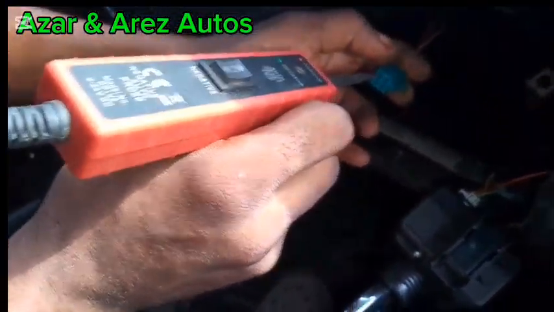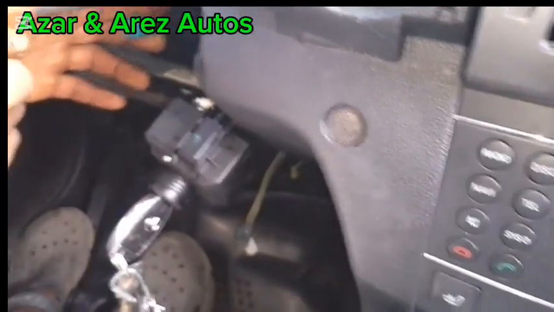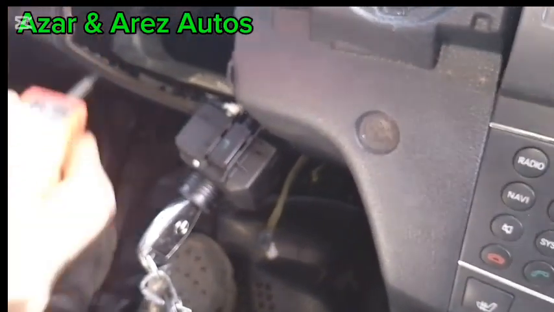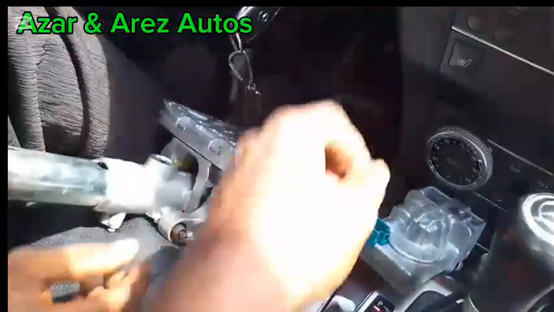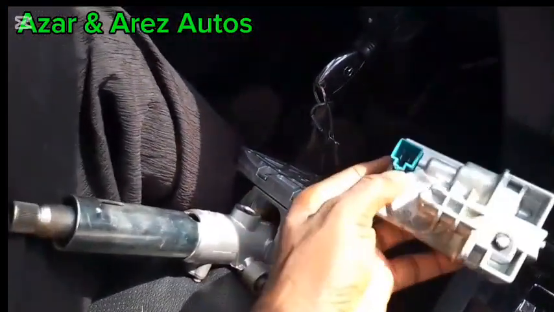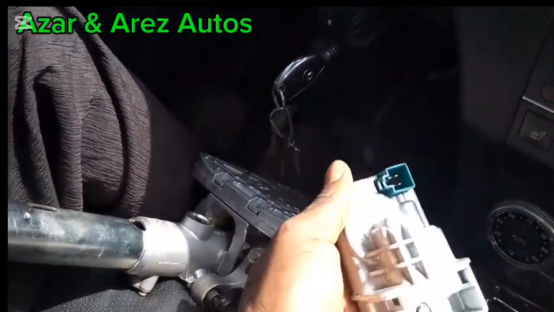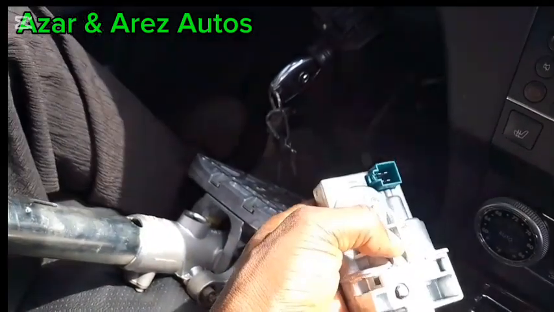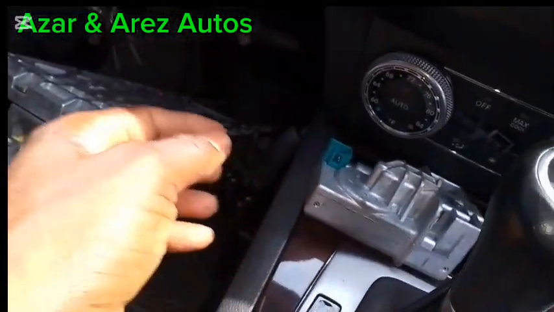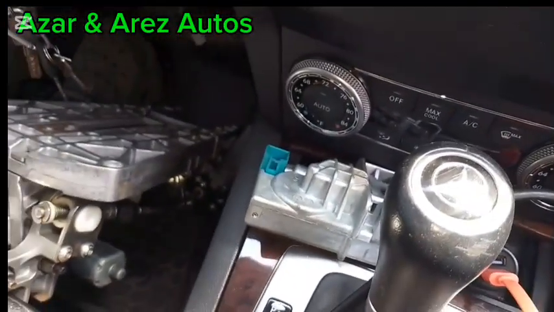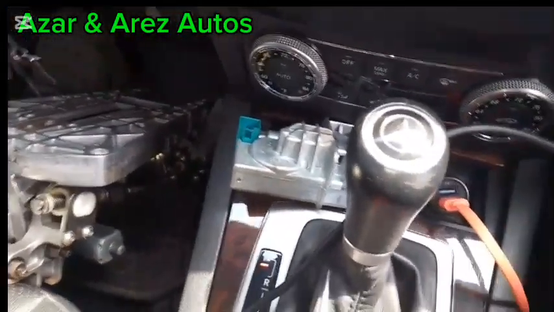So what we did, the owner, I'm going to concentrate on the diagnostic part. Since the steering lock is bad, instead of replacing it with a steering lock, I recommended that they get an emulator for it. So they have taken care of the emulator.